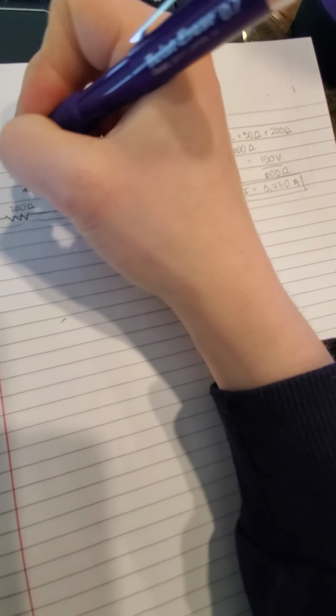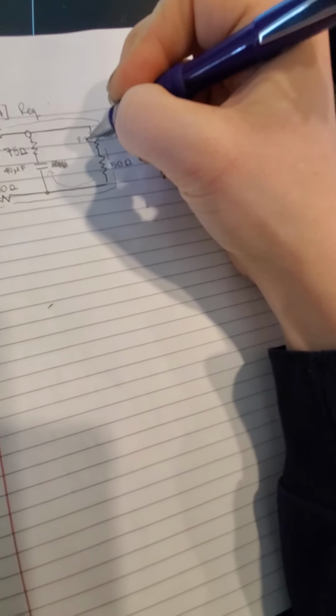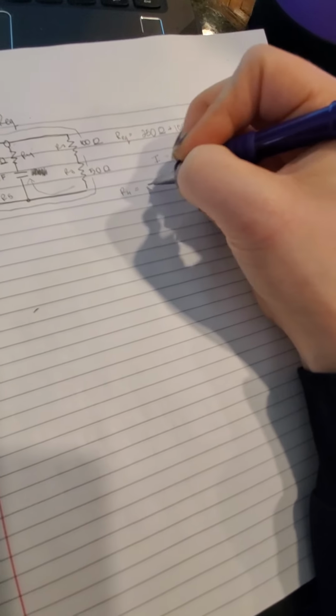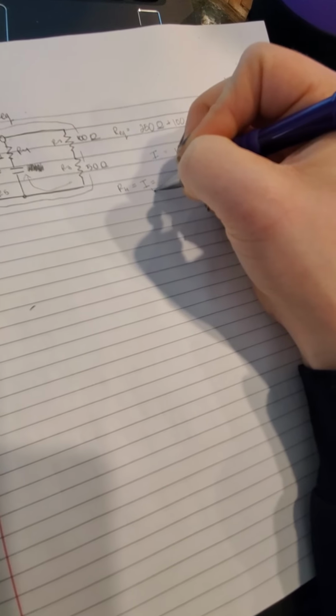So let's say R1, R2, R3, this will be R4, and this will be R5. And so I4 is equal to 0.